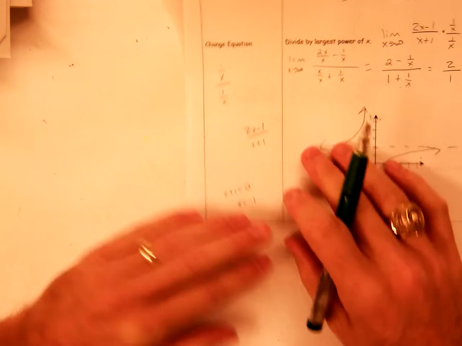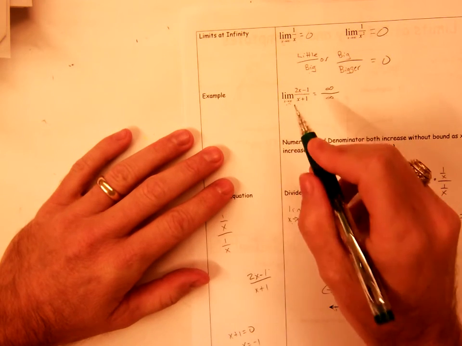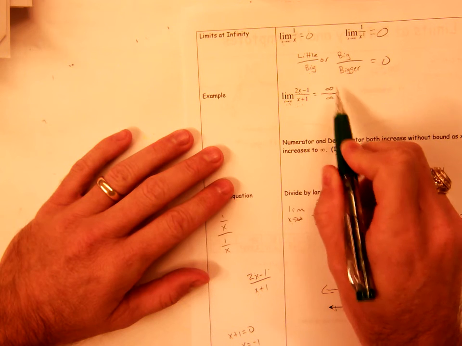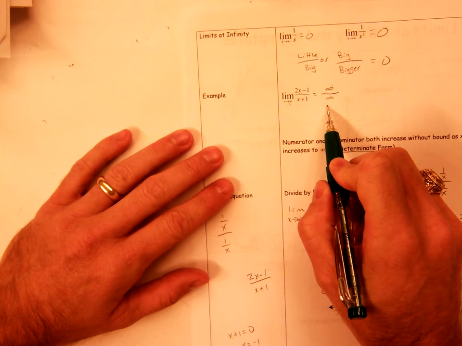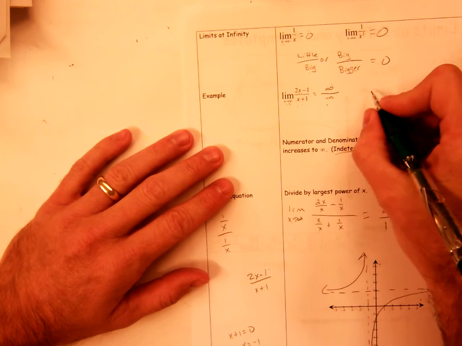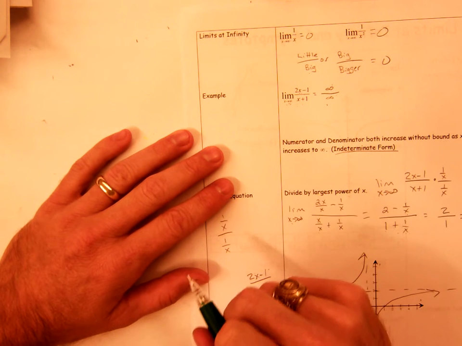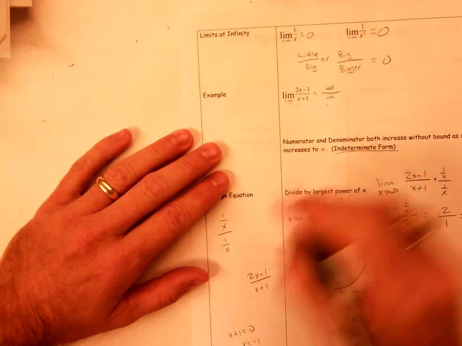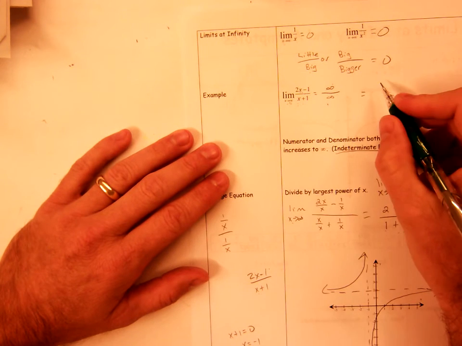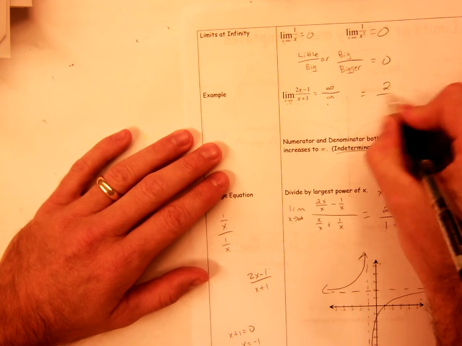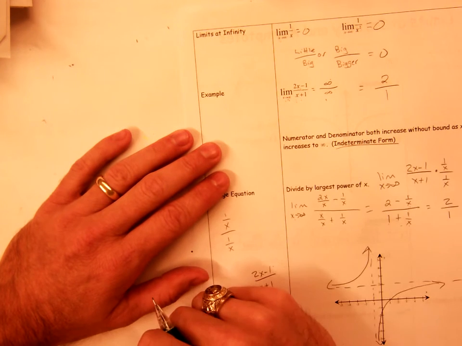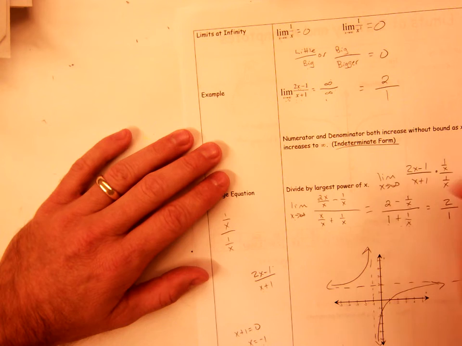When you have an indeterminate form of a limit, the limit as x approaches infinity of this turned out to be infinity over infinity. If you want to know what the limit is, take the derivative of top and bottom separately. Put them on top of each other. What's the derivative of 2x plus minus 1? 2. What's the derivative of x plus 1? 1. Plug in your infinity there for x, which I don't have any, I get 2.